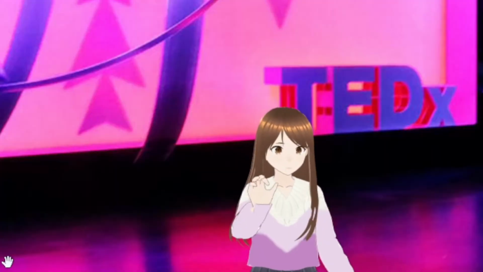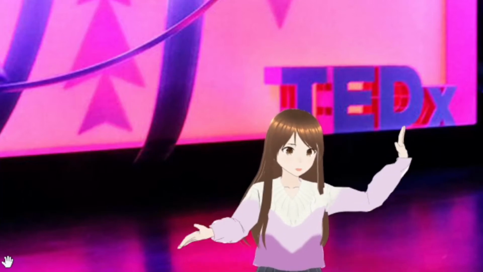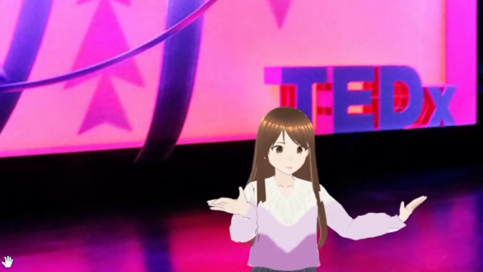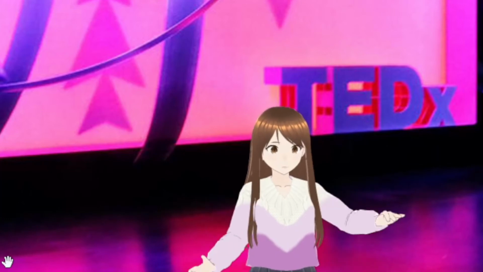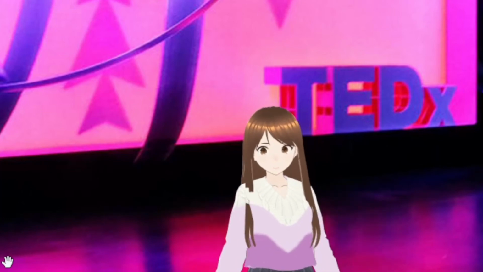How do you feel about using the same avatar for years? Because avatars don't age. Would you use the same avatar after like 30 years? I don't know. I think I wouldn't.